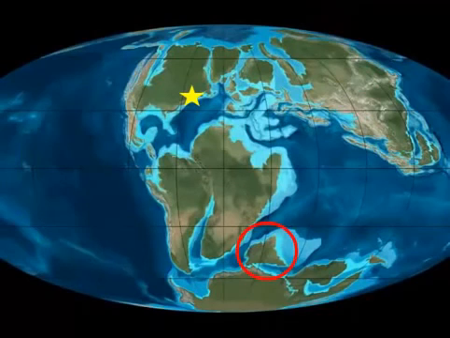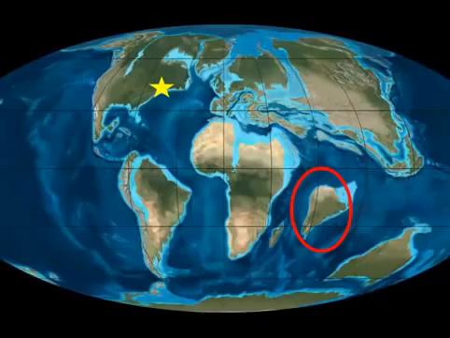Now I want you to focus in on this island in the red circle. That island in the red circle is what is today India. By 100 million years ago, we can see that much of the Great Plains and the southeast United States, or what is today those areas, was actually under water in a very shallow sea. And we can see Indiana and its location there.